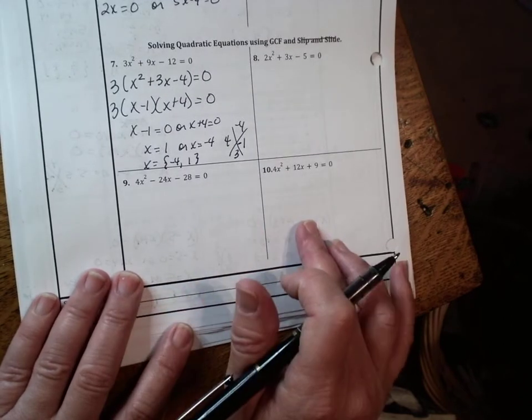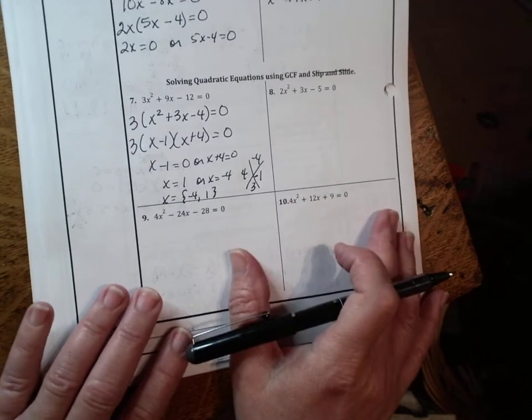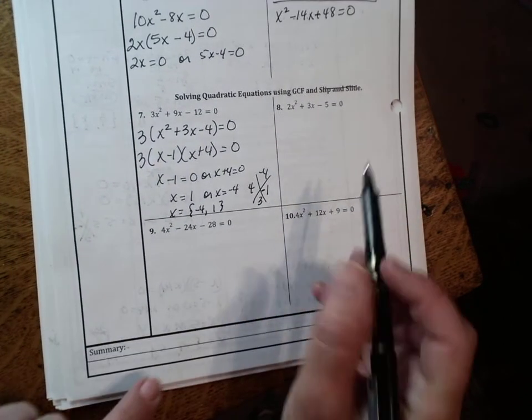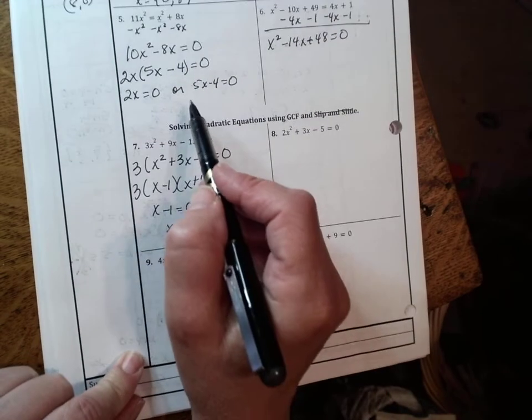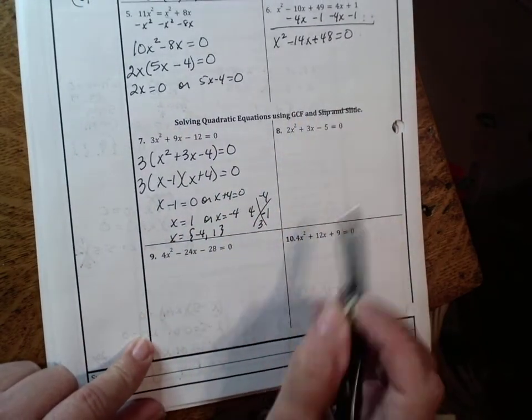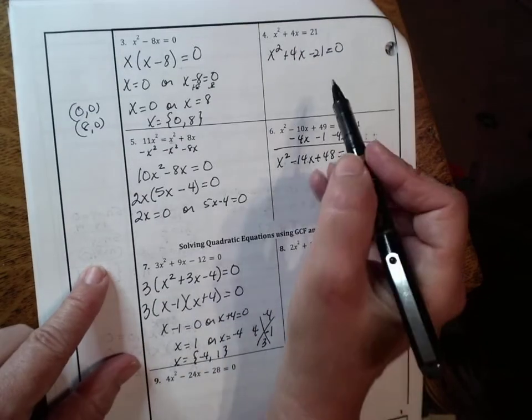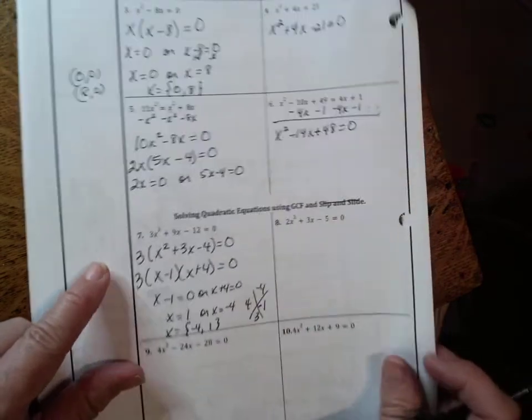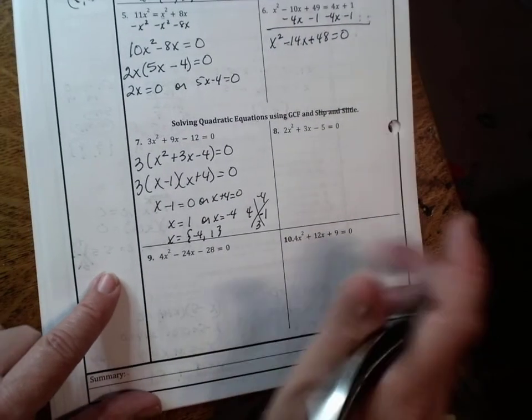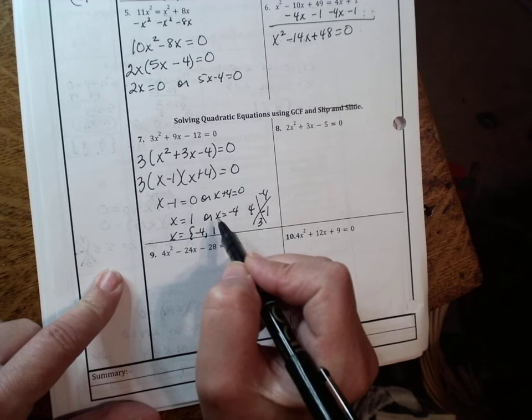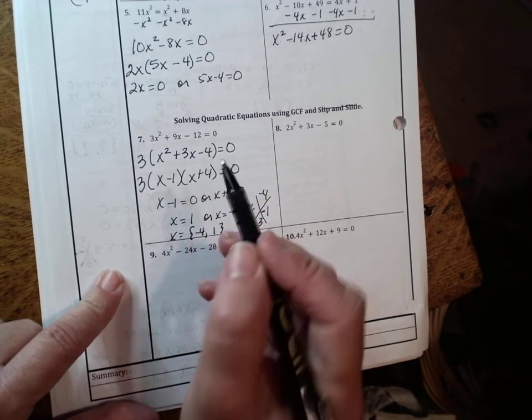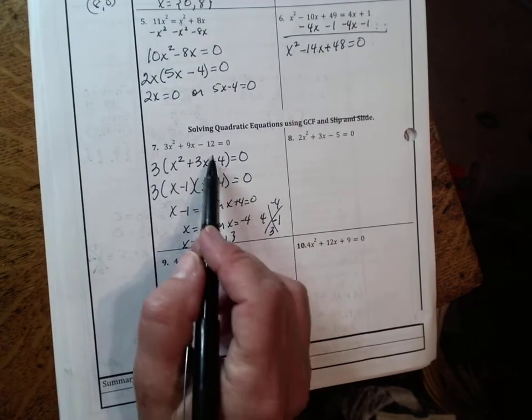So go through and factor those. And when you submit yours, if you have a question, just let me know. But when you submit it, I will be checking and making sure that these are completed. I'll return them to you if you're not. So make sure that these are completed. And that's what you're doing. You are factoring and finding the zeros or the roots or the solutions to those equations.